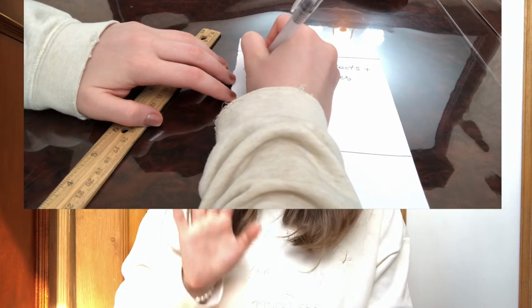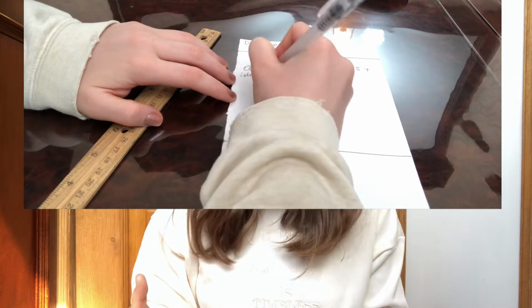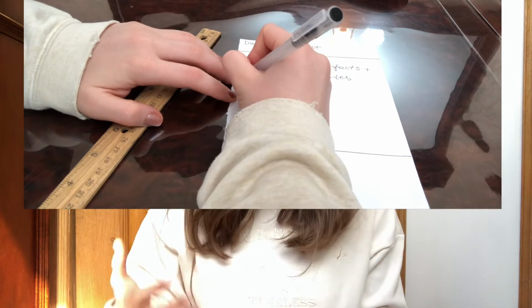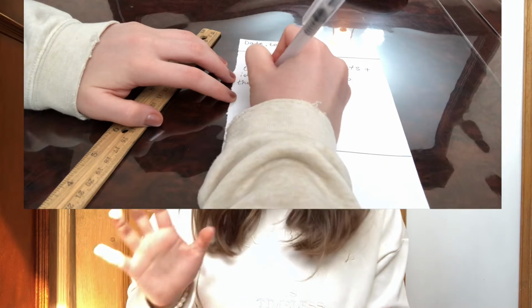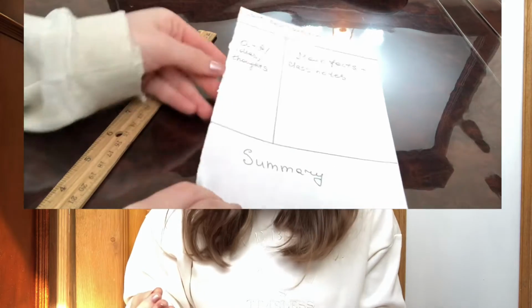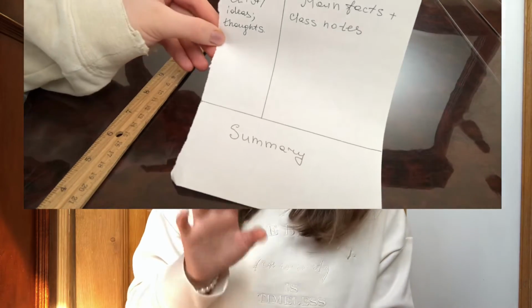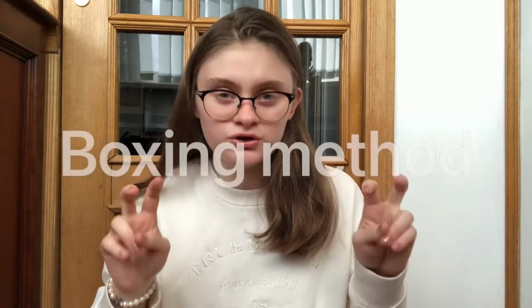The bottom part is for the summary of all of your notes. So you analyze notes and you make your own conclusions, write the main ideas and facts, and that will help you when you are revising to speed up the process, because the main facts are already there, summarized and processed by you.